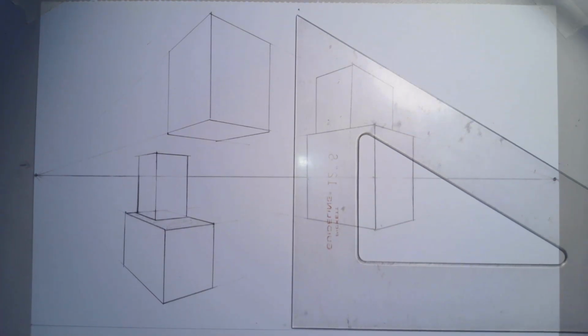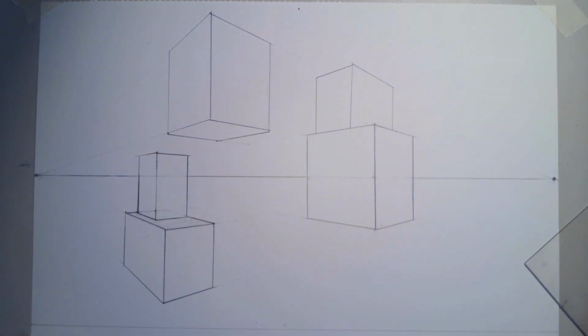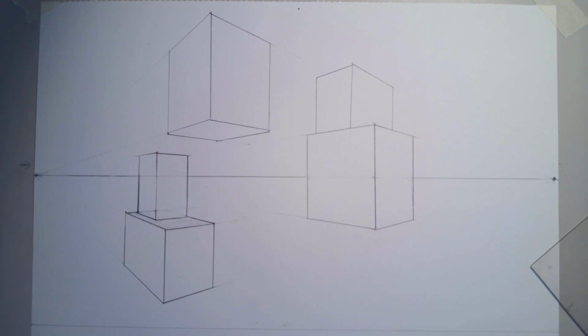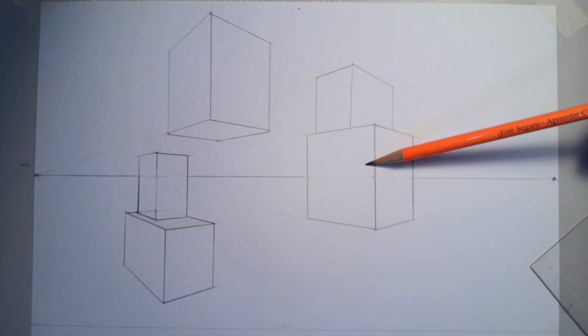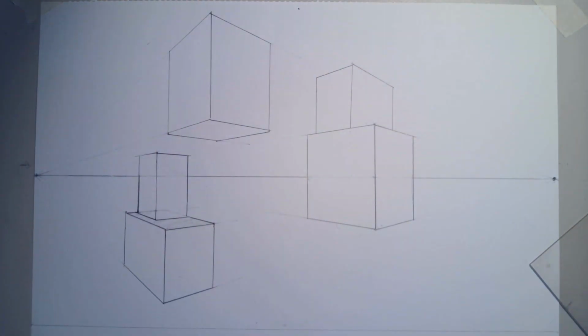All right, we are going to learn how to do openings in our forms using two-point perspective. If you did parts 1, 2, and 3, then you know how to set up the scenario, especially if you did part 1. It gives you the basic instructions. I've got a cube on top of a cube here and there and one above the horizon line.